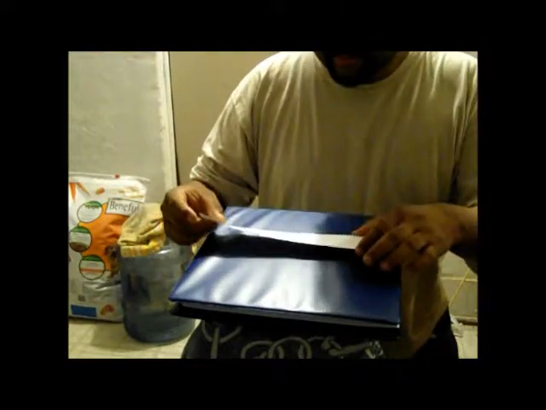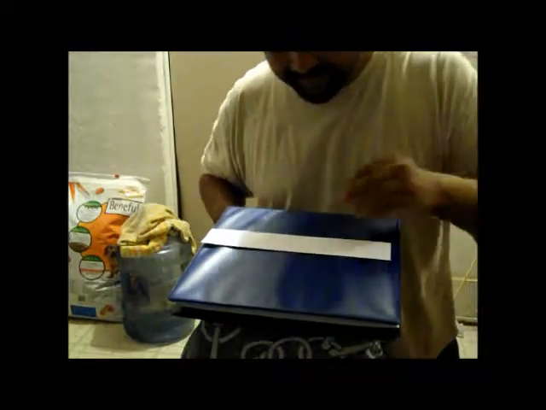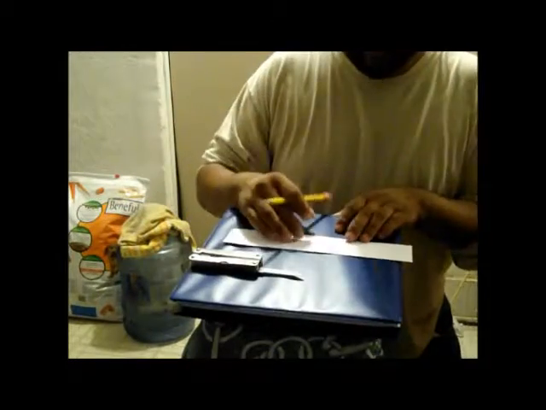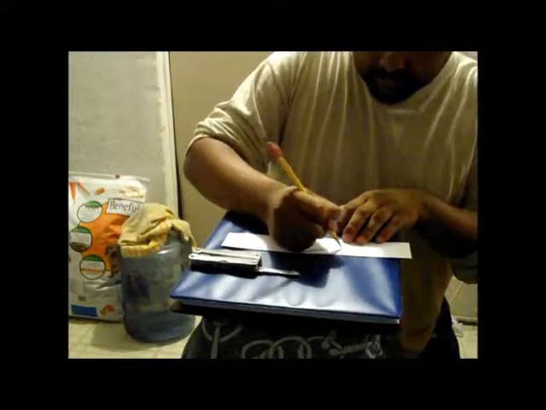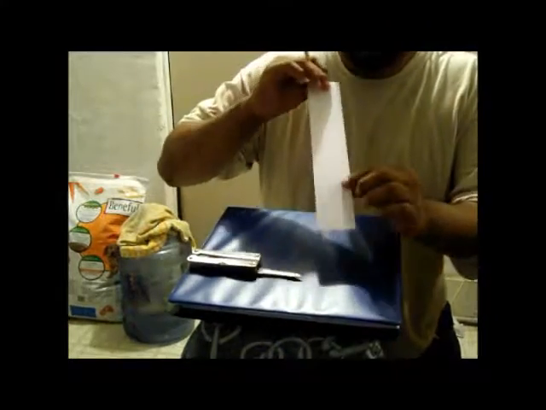The next thing we're going to do is best to use a hole puncher, but for my purposes I don't have a hole puncher, so I'm going to use a blade. We want to make a hole in the middle of line B and C, which will be approximately here.